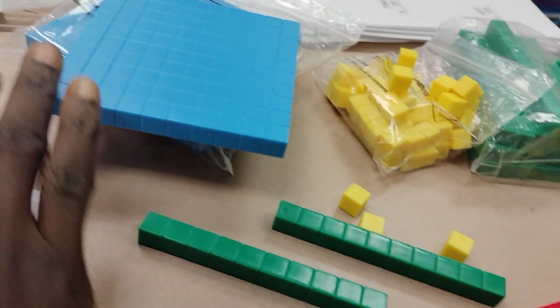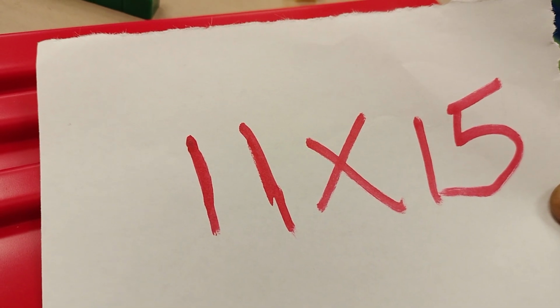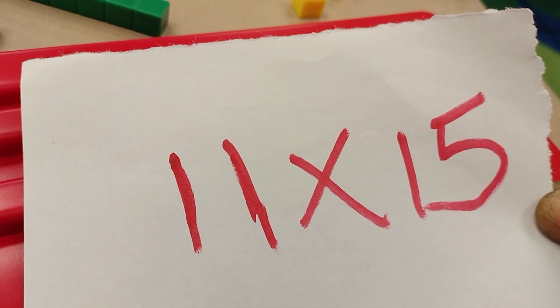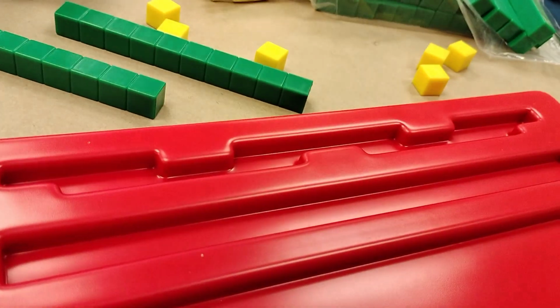So we are going to do the first question. We are going to tackle 11 times 15. How do we multiply this easily? Or as teachers, how do you help your students to multiply this? Great. So with this, I'm going to represent 11, and this is my board. I'm going to represent the 11 with a 10 rod and a 1 unit. So this is the 11.